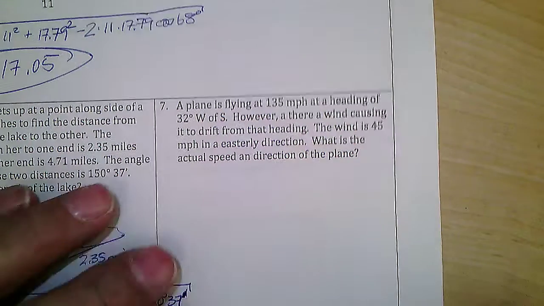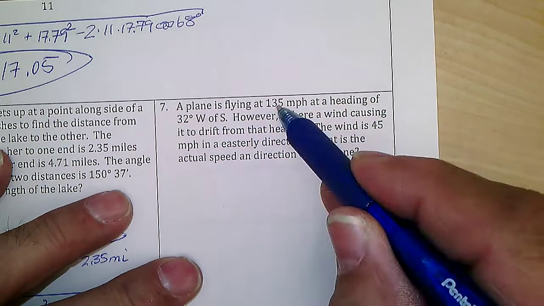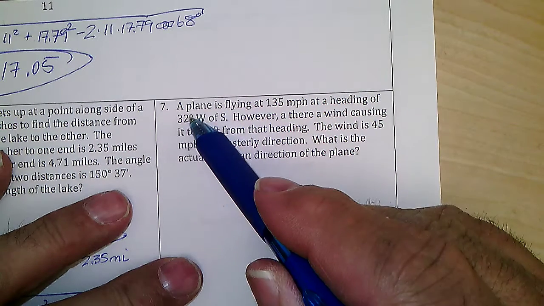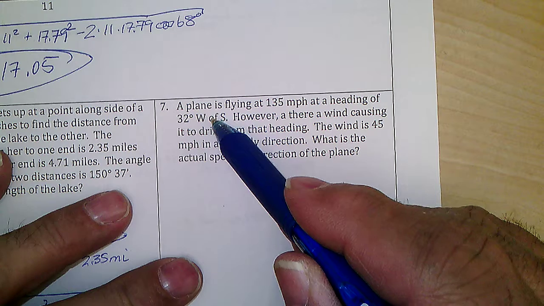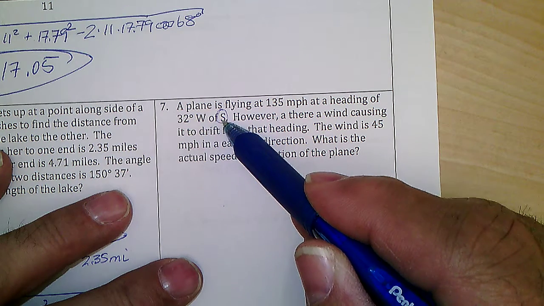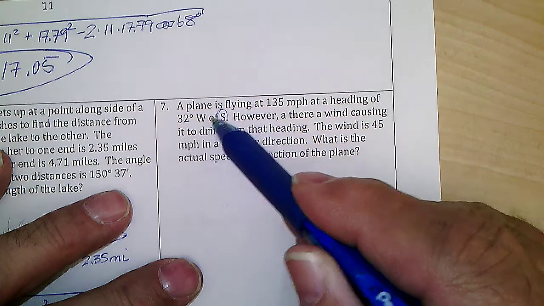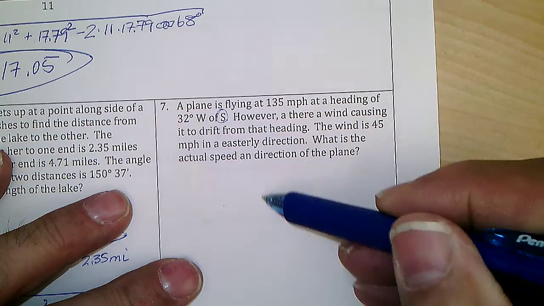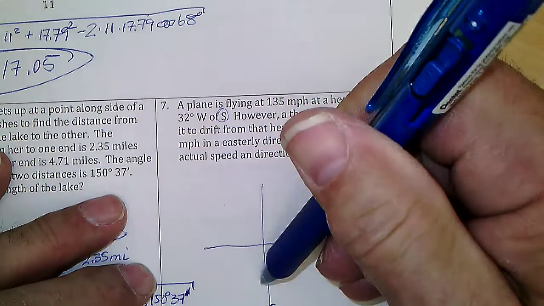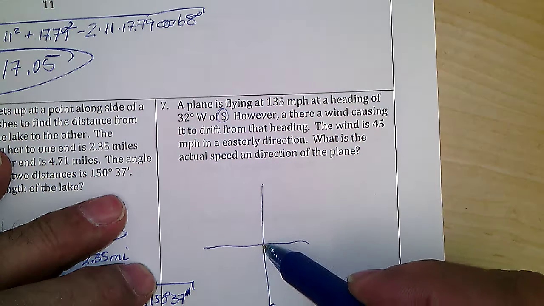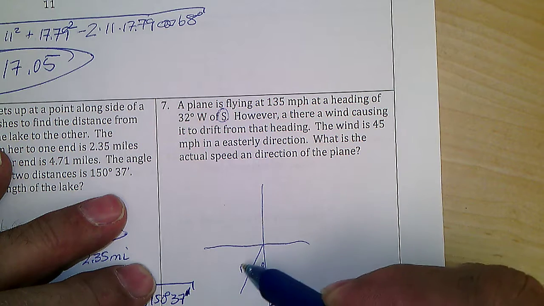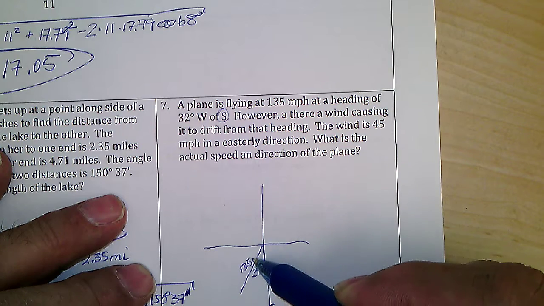Okay. A plane is flying 135 miles an hour at a heading 32 degrees west of south. So if I were headed south, I have to go west of south. So I have to think: south, turn 32 degrees towards the west, at 135 miles per hour.